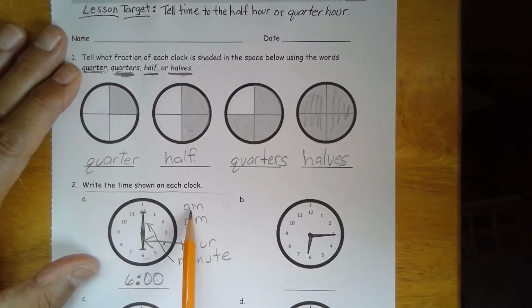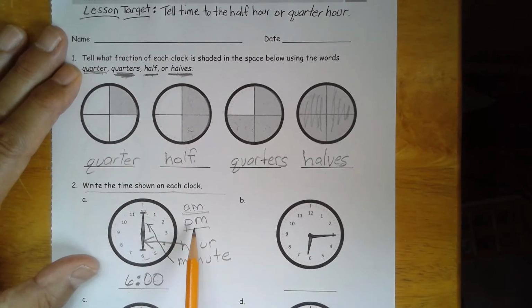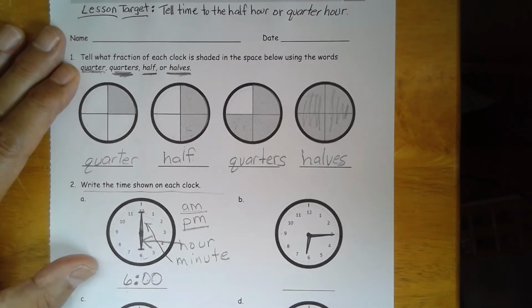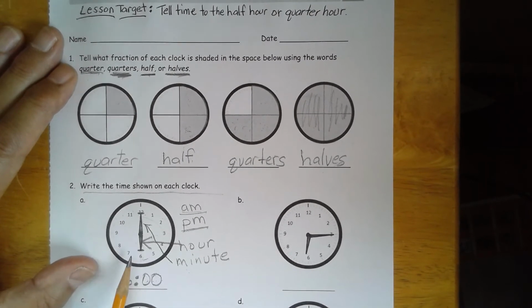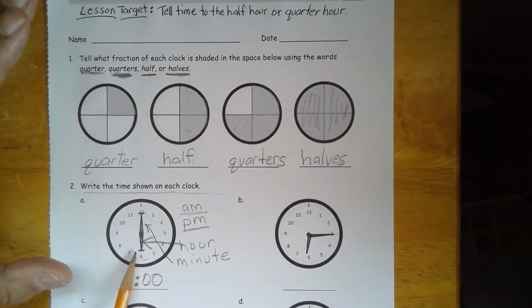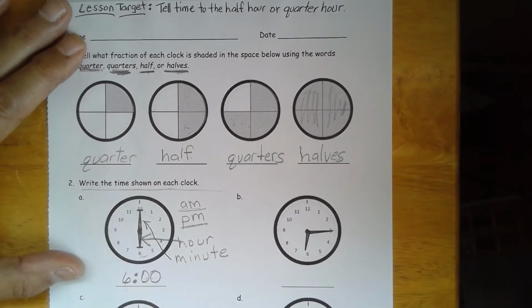Now, is it AM or PM? We're not going to worry about that for now. You cannot tell on a clock just from the two hands whether it's AM or PM. You would have to know that through other ways, and we're not going to talk about that yet.